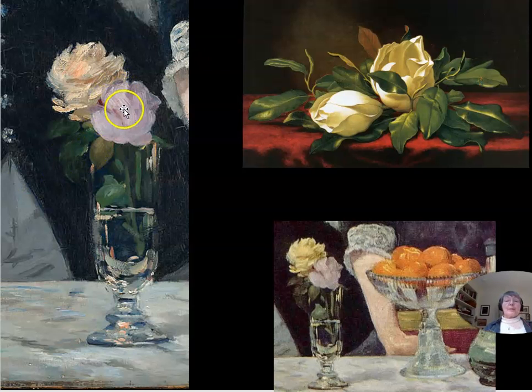Look at what he's done with the petals of the flowers. This is the brushwork of Manet that remains visible. Very suggested form, not actually delineated. The image top right is by a contemporary American painter working at the same time who has given us very solid, very well crafted forms.